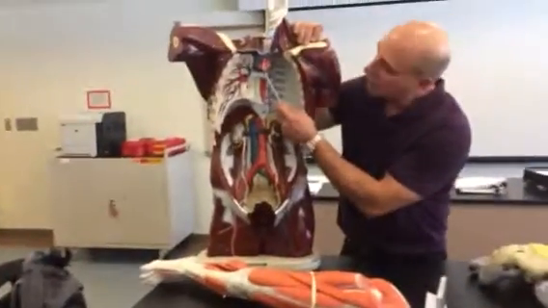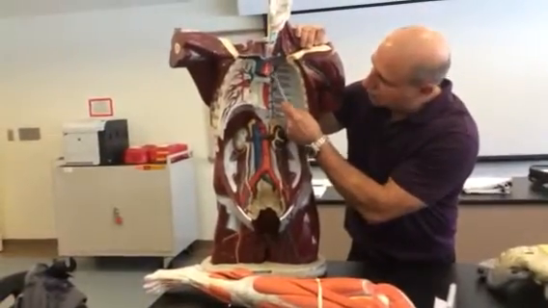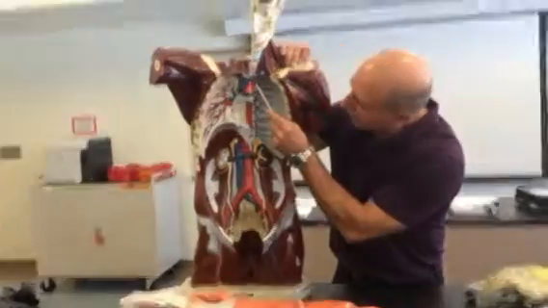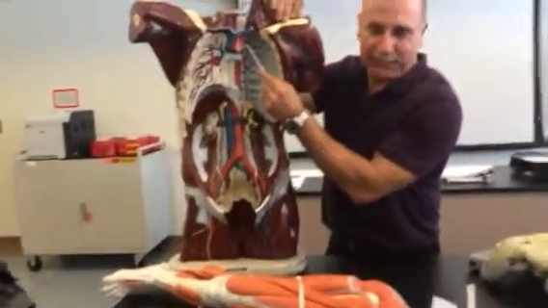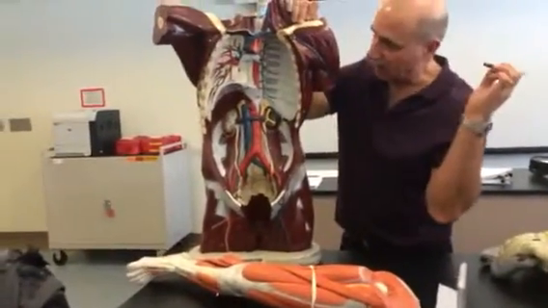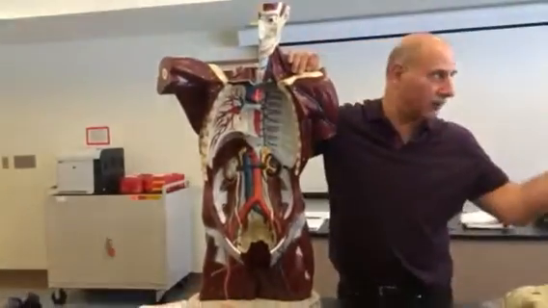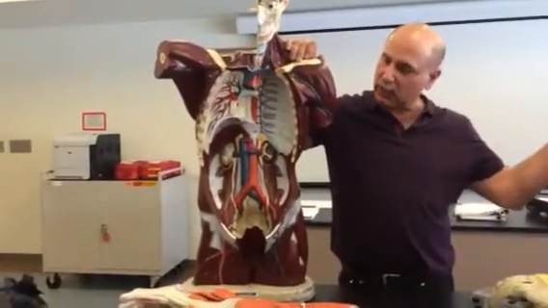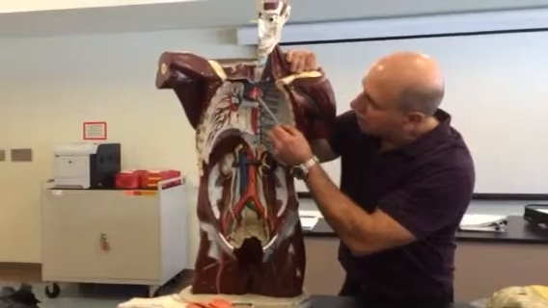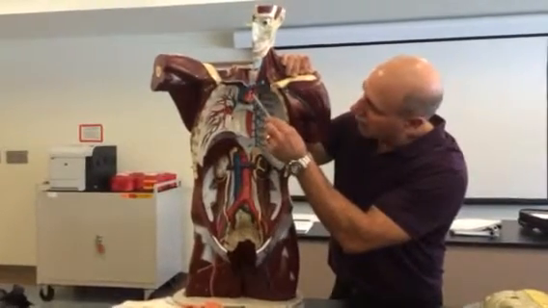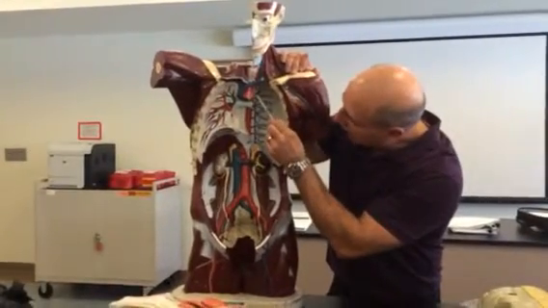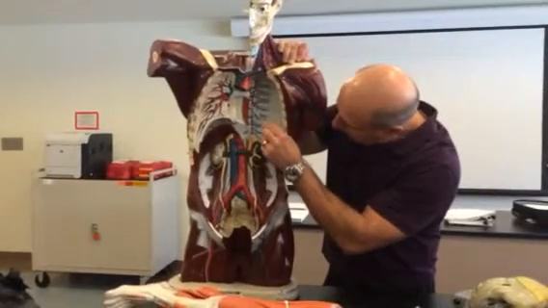Ascending aorta. This is the arch of the aorta, which shows you the brachiocephalic trunk, left common carotid, left subclavian. Those are the same vessels that would be on the top of the heart coming off of the arch. So you could either use the heart for the brachiocephalic, left common carotid, or left subclavian, or here's also the arch, brachiocephalic, left common carotid, and left subclavian becomes the thoracic aorta.